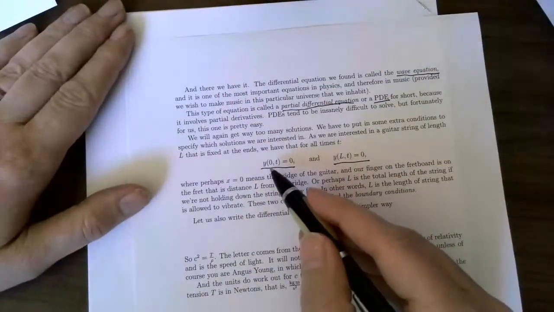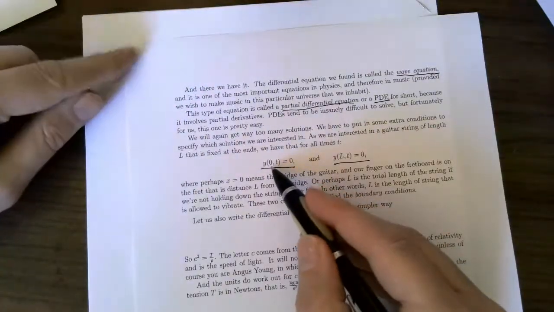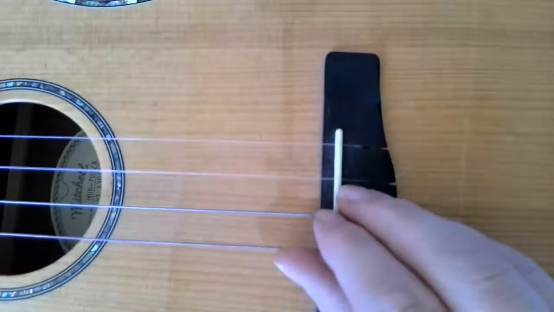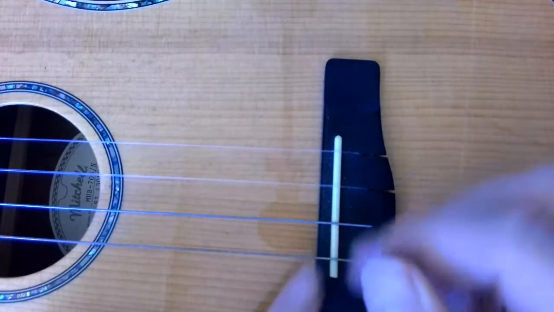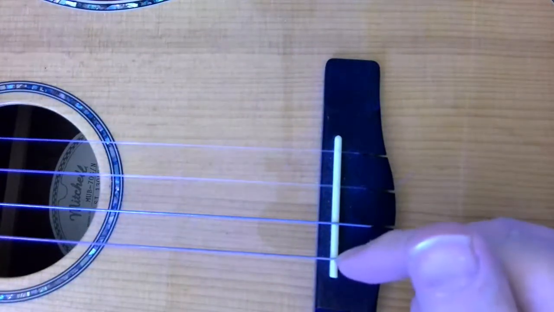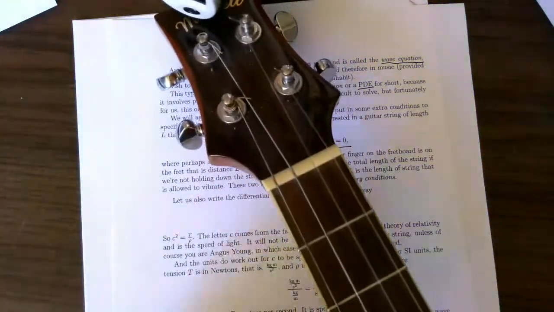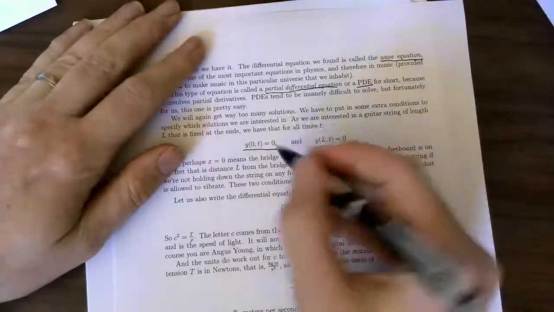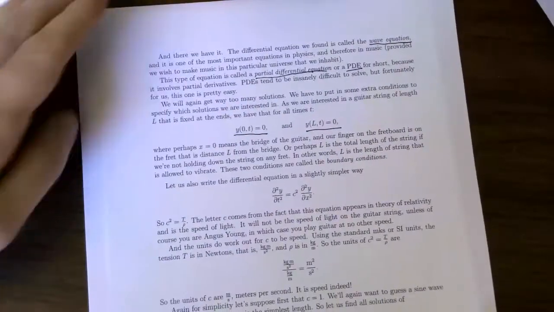It's basically saying that at every time, no matter what time is, t can be anything, if x is 0, then the displacement is 0. The string is not moving. Over here, the string is just fixed, right? It's not moving up and down, even if the rest of the string is moving. It's fixed at this point. So this is the 0, and this is where the L is, the length of the string. So whatever solution we want should satisfy these two conditions.